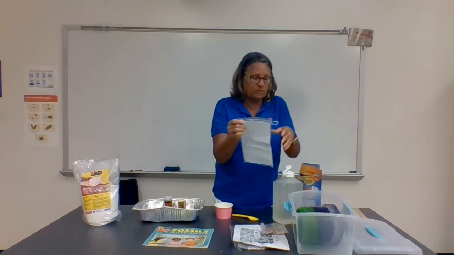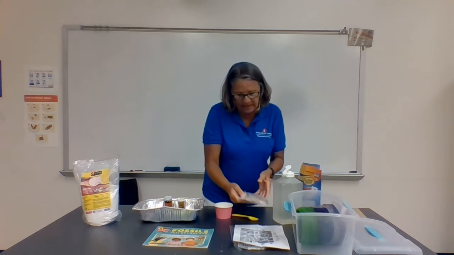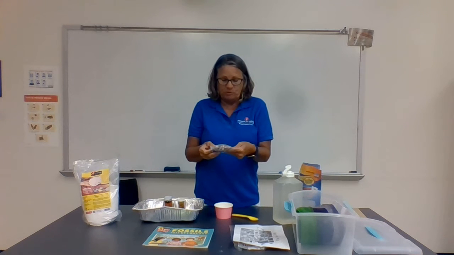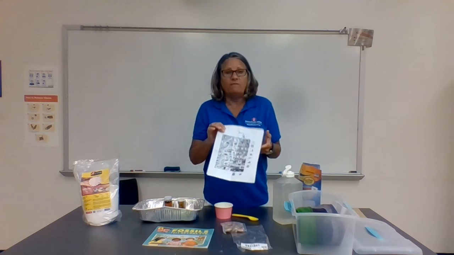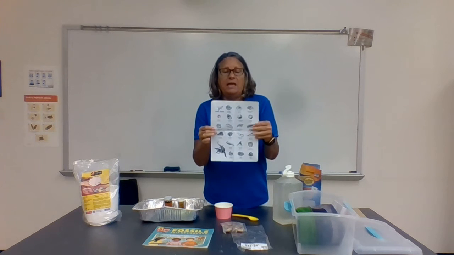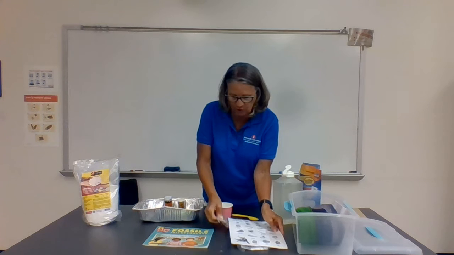And there's a piece of paper in here that's going to tell you what the different molds make. Also, with your kit, you're going to get a bag of fossils that you can use for demonstrations to show the kids the different types of fossils. And it also comes with a fossil key to show you where the fossils are located. And it comes with a fossil guide. So all of that's included in your kit.